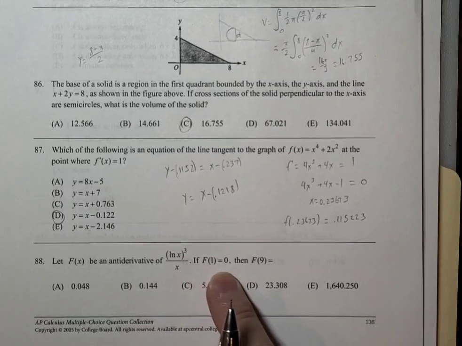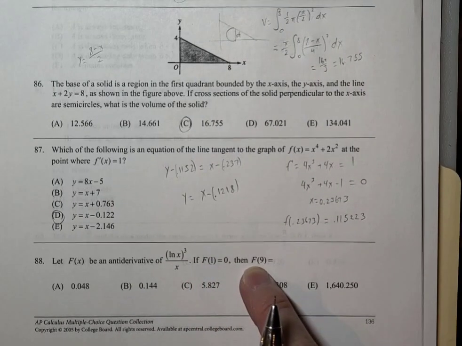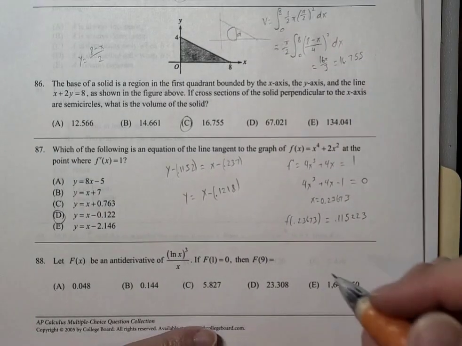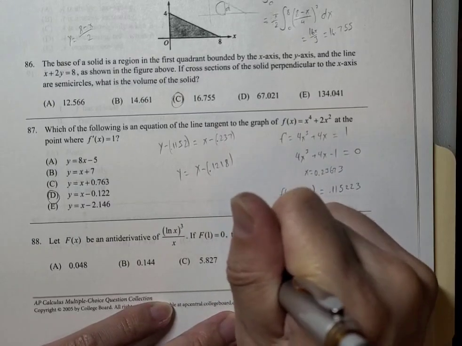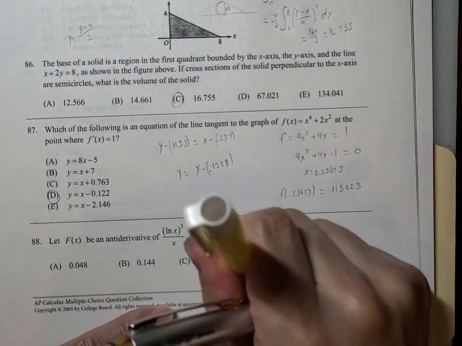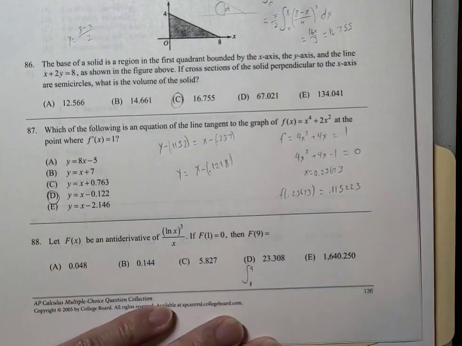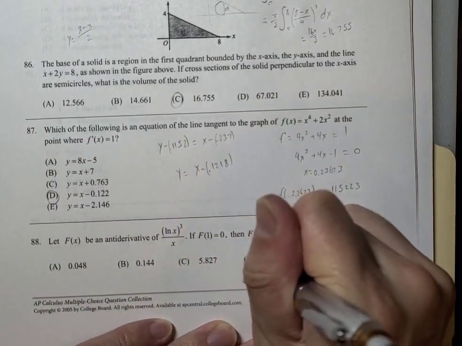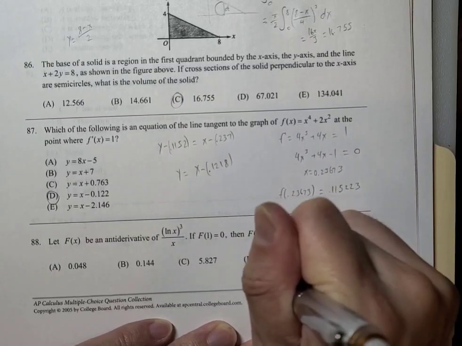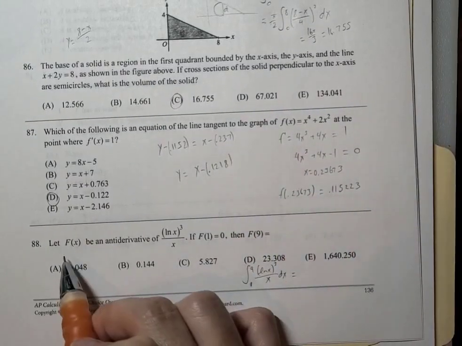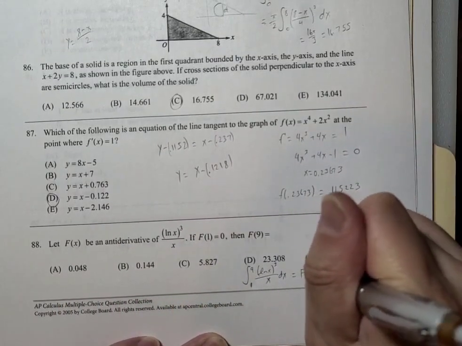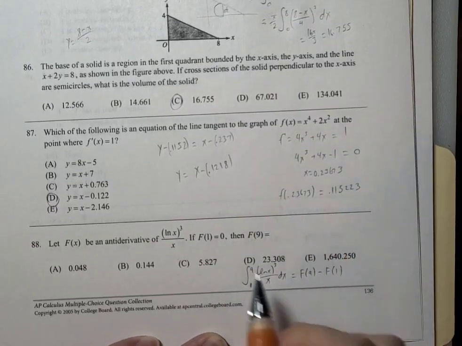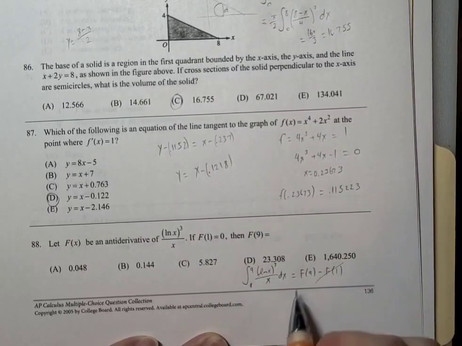Okay, let capital F be an antiderivative of this guy. If F of 1 is 0, then F of 9 is what? Okay, so we can simply set up a definite integral. So we can say the integral from 1 to 9 of ln x quantity cubed over x dx. Since capital F is the antiderivative, then this integral will be capital F of 9 minus capital F of 1. Capital F of 1 is 0, they told us. So F of 9 is just this integral, which we can put in your calculator.